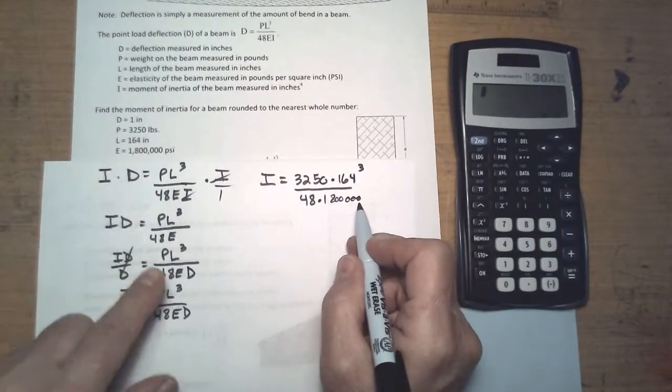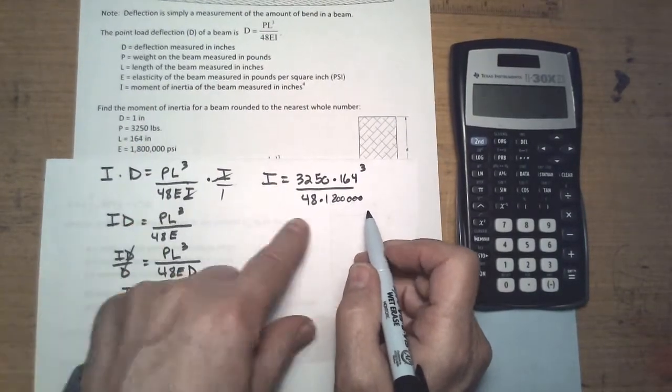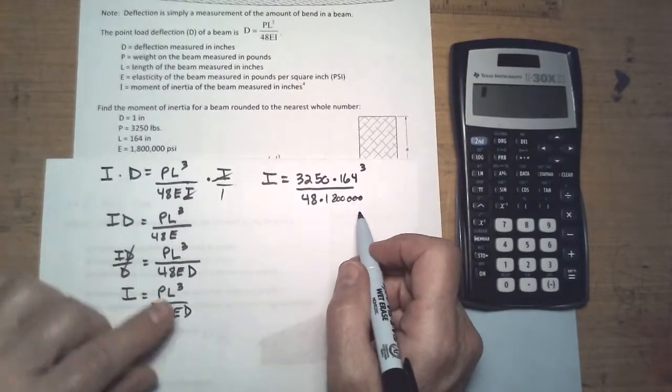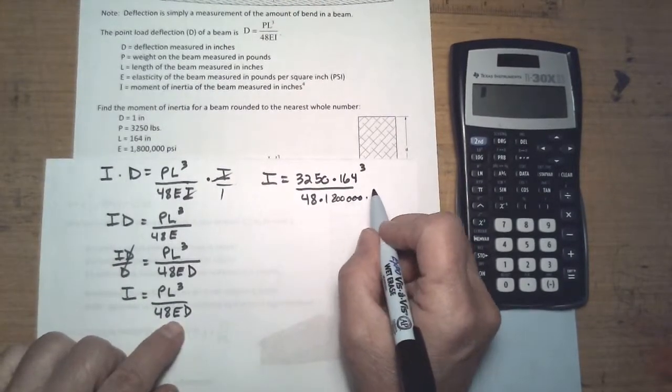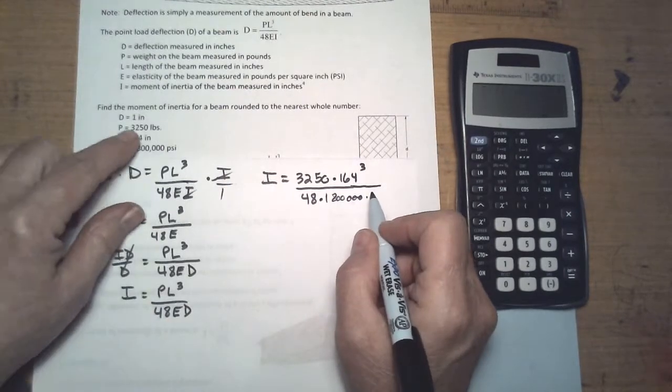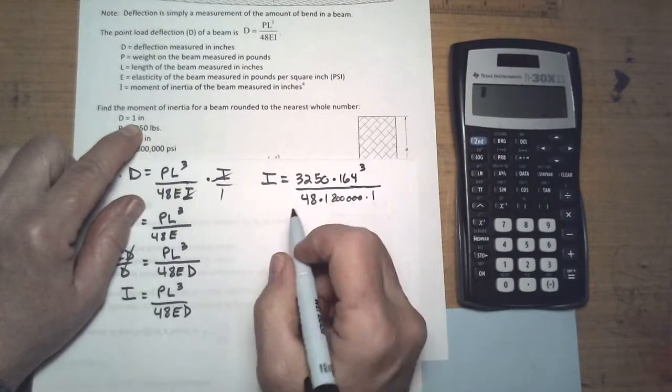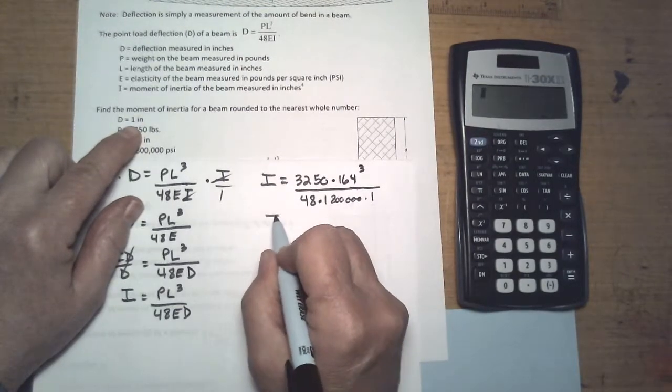See, if I had used numbers over here right away, I'd be writing these things down over and over again. That's too much work. So there's my elasticity times D, which is my deflection, which is 1. That's a nice number.